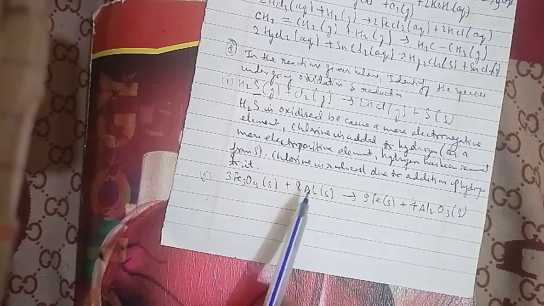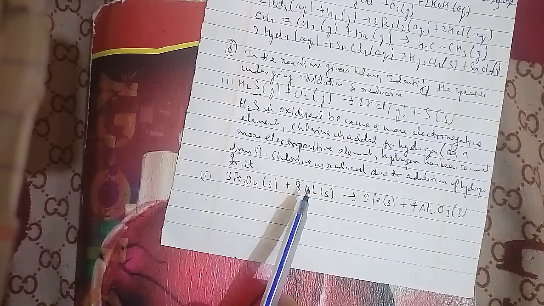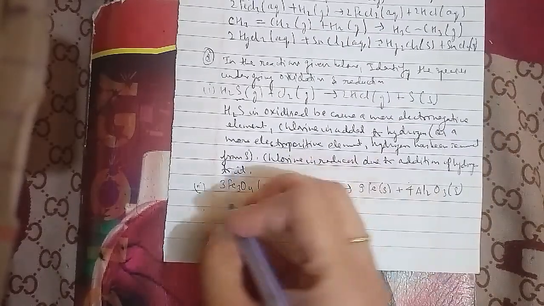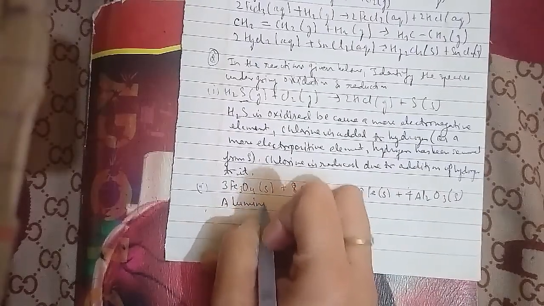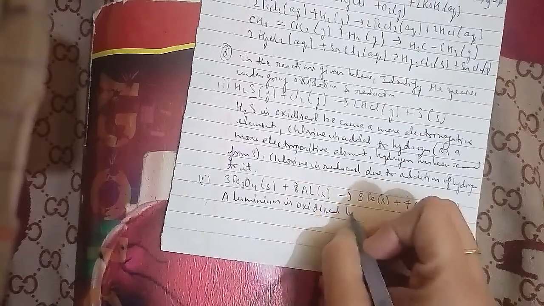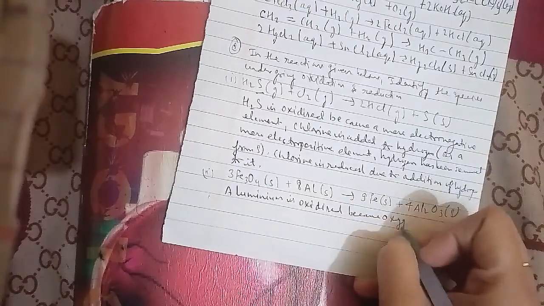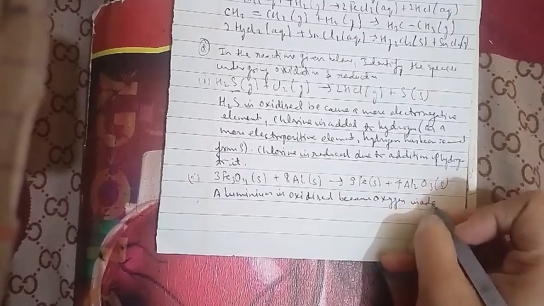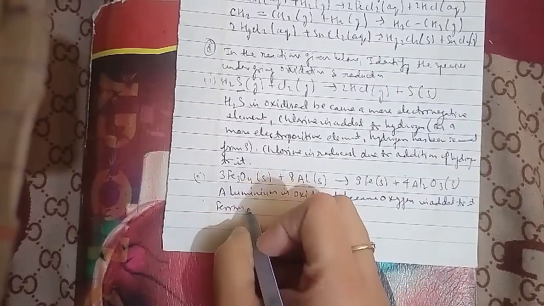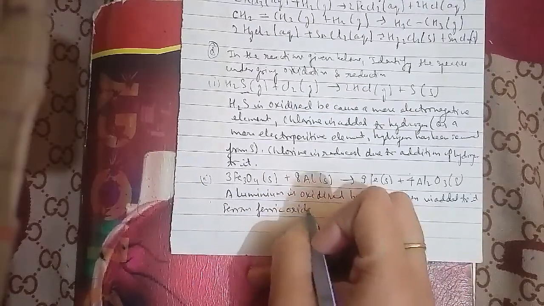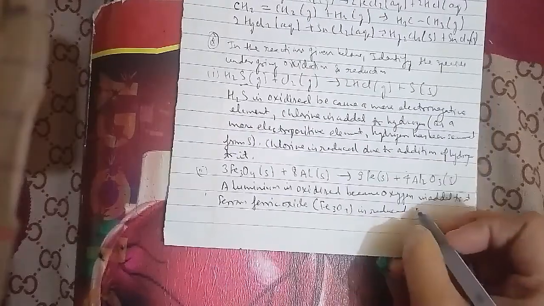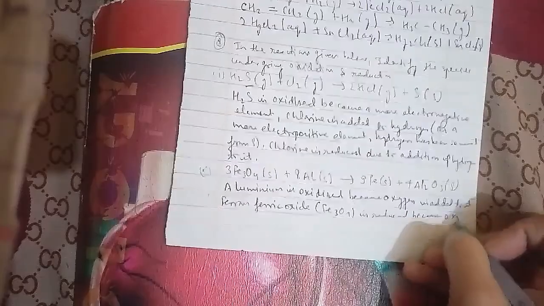So we will write it down for you. Aluminum is oxidized because oxygen is added to it, and ferric oxide, Fe3O4, is reduced because oxygen has been removed from it.